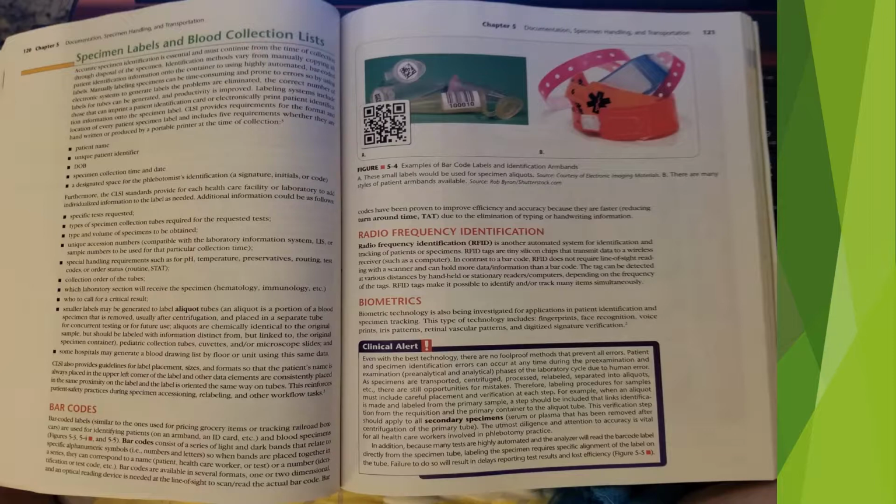Smaller labels may be generated to label aliquot tubes. An aliquot is a portion of a blood specimen that is removed, usually after centrifugation, and placed in a separate tube for concurrent testing or for future use. Aliquots are chemically identical to the original sample but should be labeled with information distinct from but linked to the original specimen container. Pediatric collection tubes, cuvettes, and/or microscopic slides, and some hospitals may generate a blood drawing list by floor or unit using the same data.